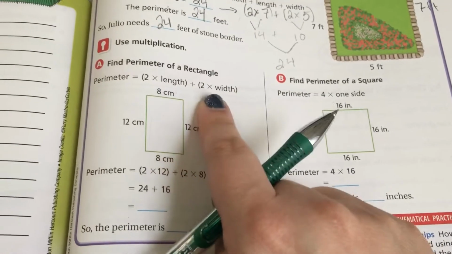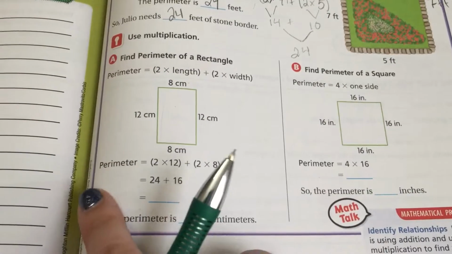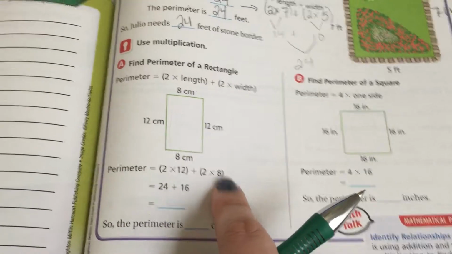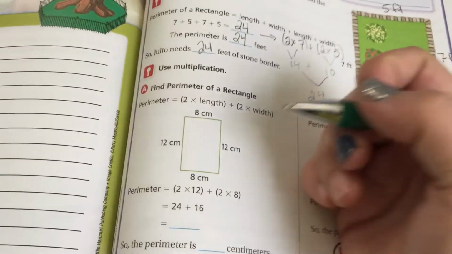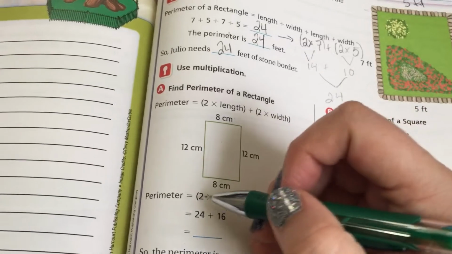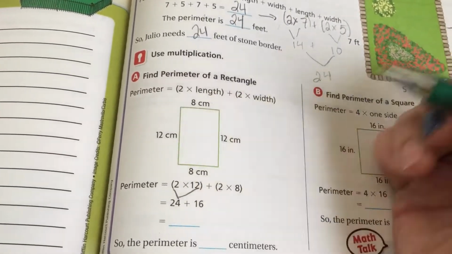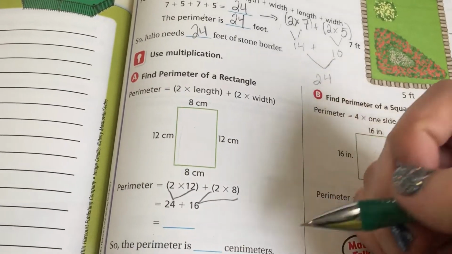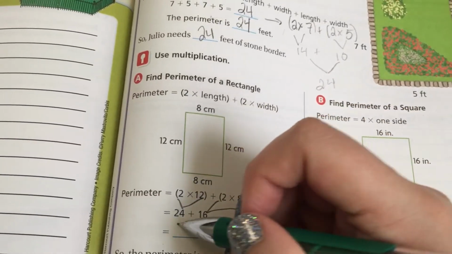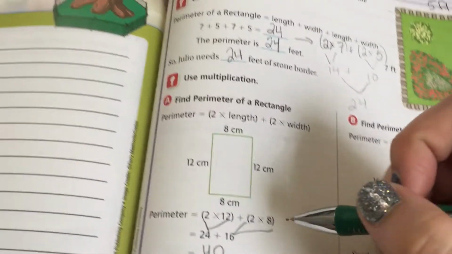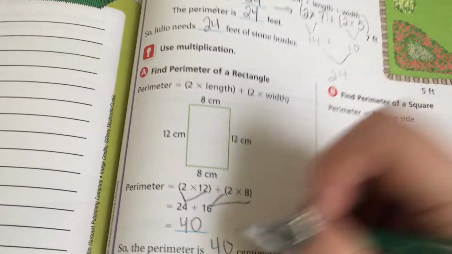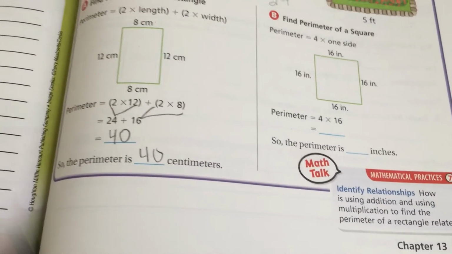So this one is written 2 times the length plus 2 times the width. So I've got 2 times the length, which is 12, plus 2 times the width, which is 8. To solve that, they do it for you. 2 times 12 is 24, and 2 times 8 is 16. Then we add those together and we get 40. So the perimeter of this rectangle is 40 centimeters.